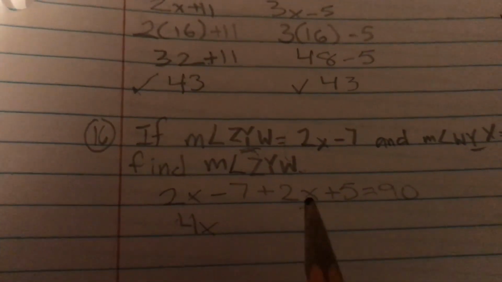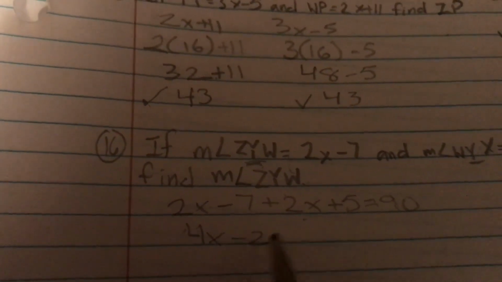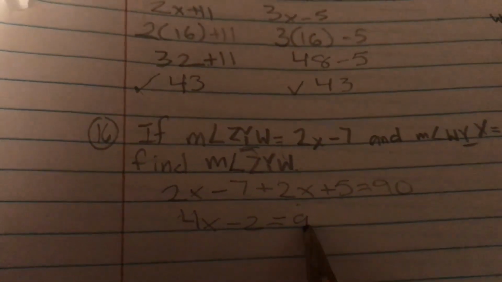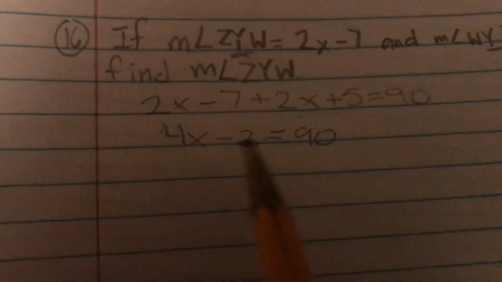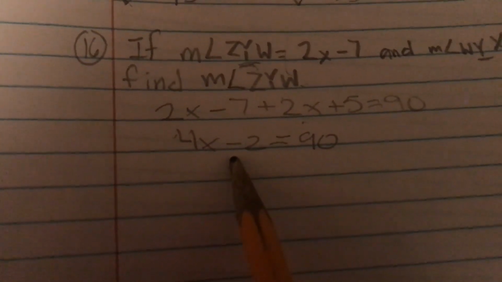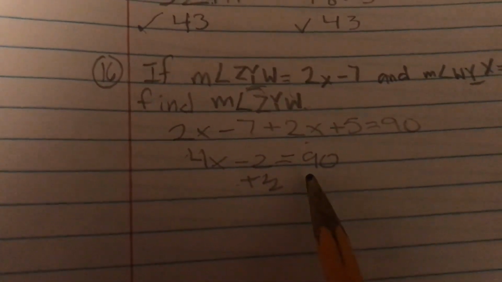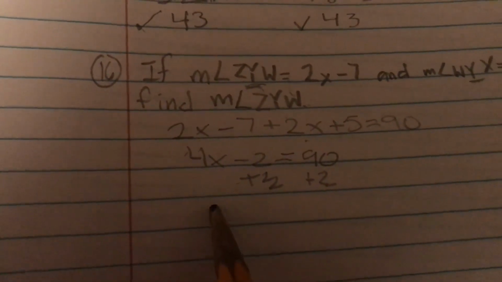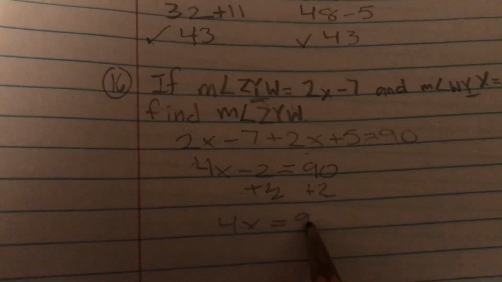Negative 7 plus 5 equals negative 2. Now we move down the 90. What do we do here? We take the 2 and add it to the 90. Moving down, 92.